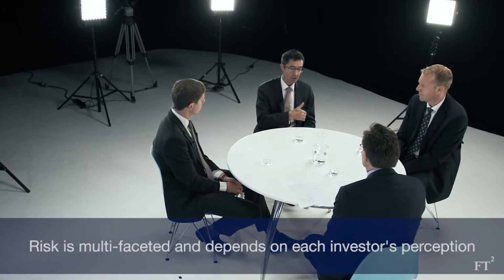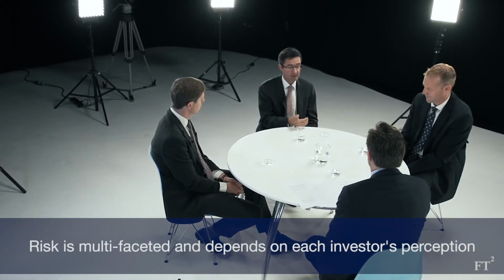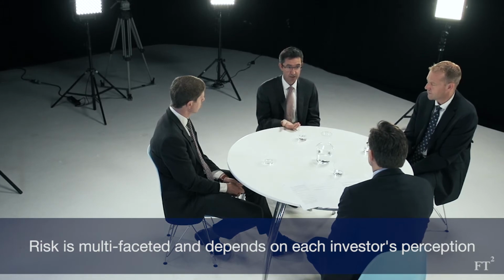I agree that the risk definition is a bit unique. It depends on each client, actually. It can be a relative risk to the benchmark, but it can also be relative to the liabilities. If you are a pension fund, maybe the risk is to be underfunded. And as an asset manager, we need to provide the good solution to address these needs.